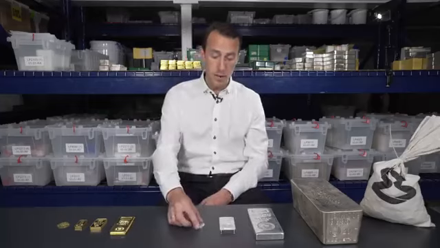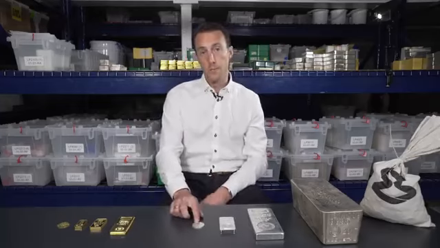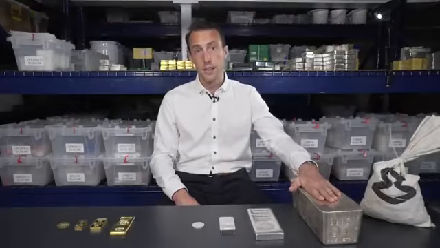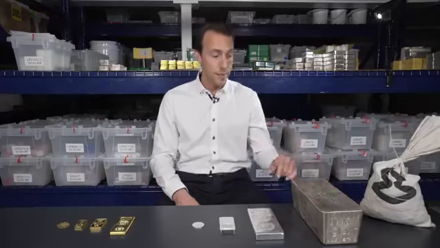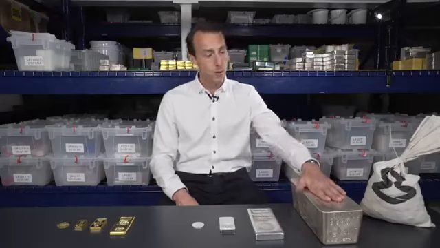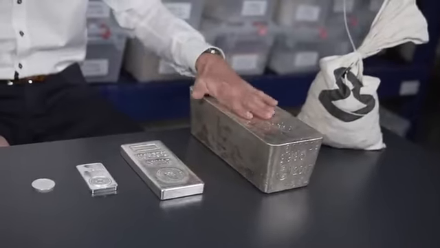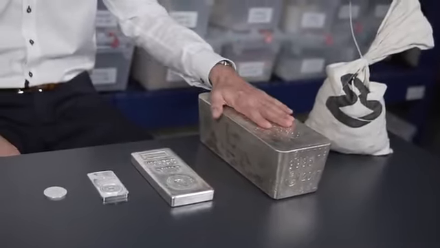For example, you might pay $2.50 over spot for this 1 ounce product, and you might pay as little as 50 cents an ounce over spot for this 1,000 ounce silver bar. Do keep in mind, this bar right here weighs 70 pounds. So if you plan to take delivery at home or move this around yourself, you're going to want to take that weight factor into consideration.